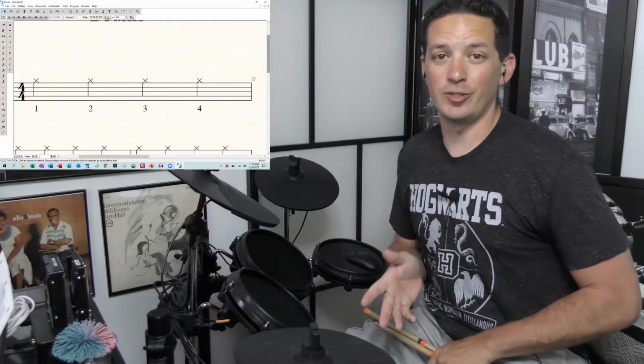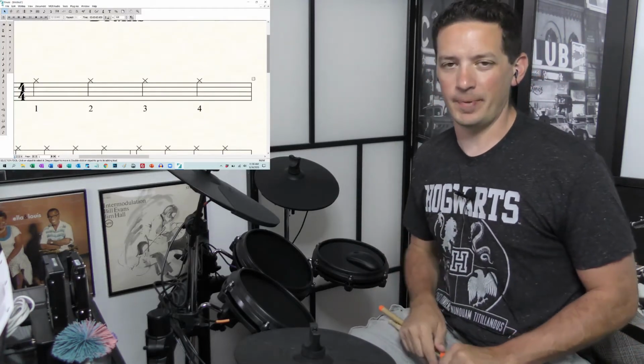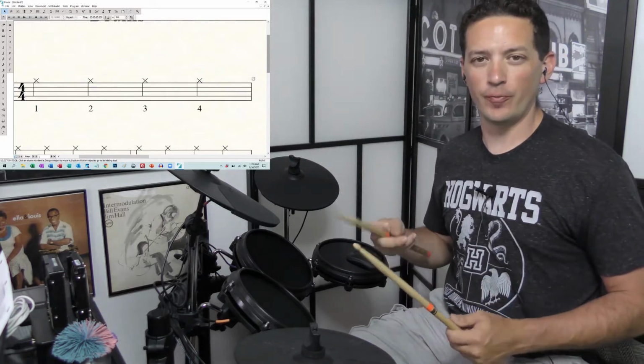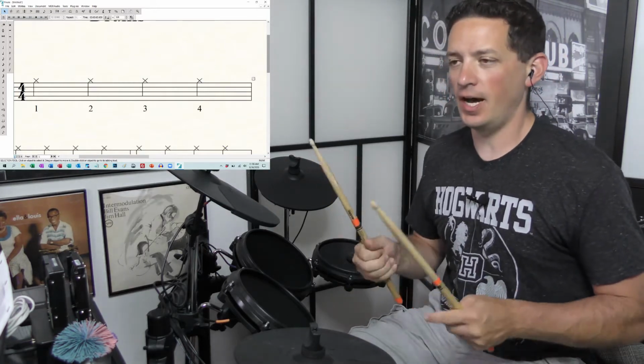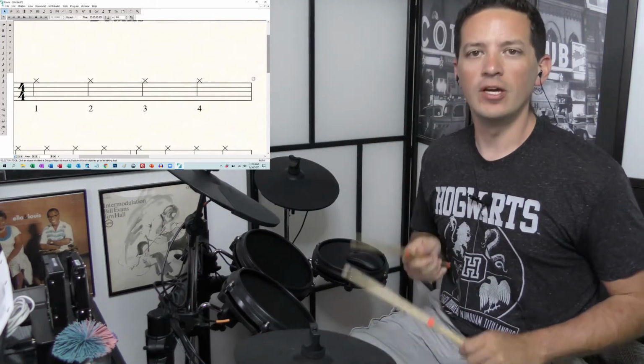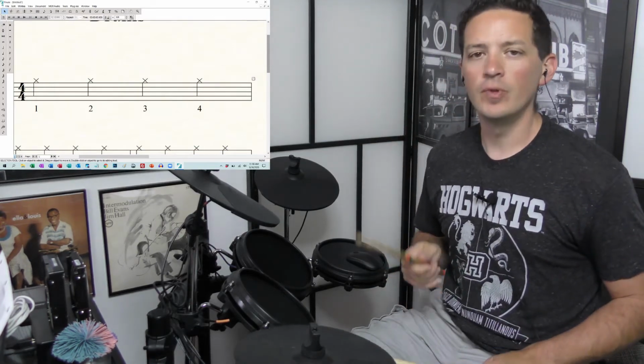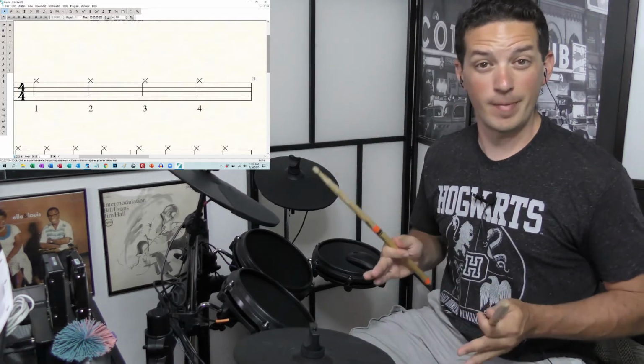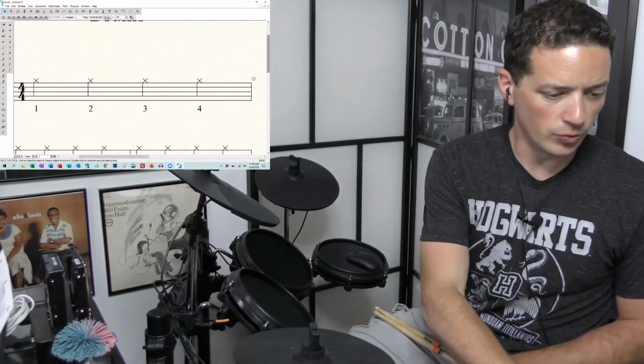Right, well, it's time to do some advanced quarter note rock beats. So hopefully you're already familiar with quarter note beats that last one measure. That'd be something like 1, 2, 3, 4, 1, 2, 3, 4. And hopefully it already makes sense how you would write that out. Let me show you real quick.